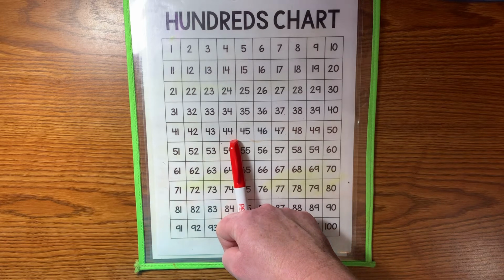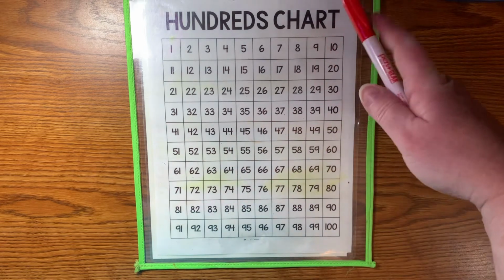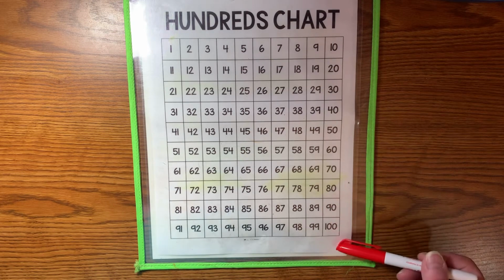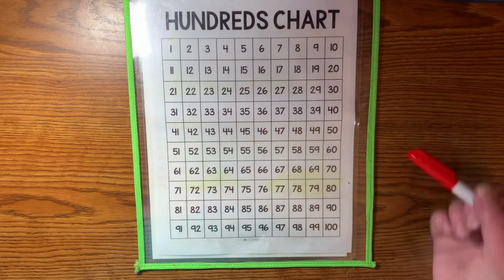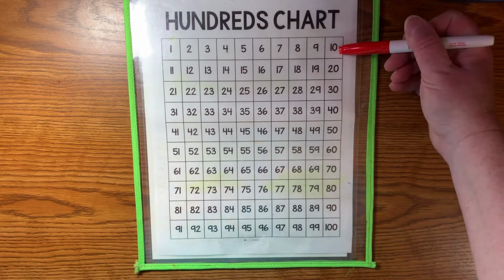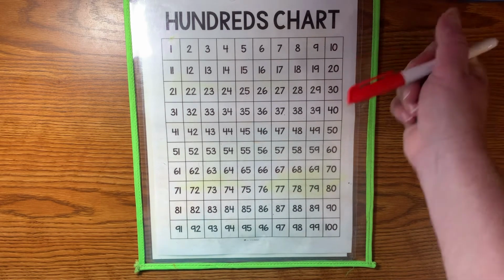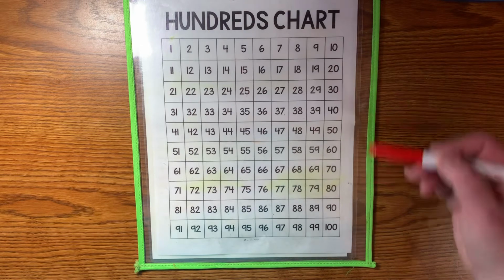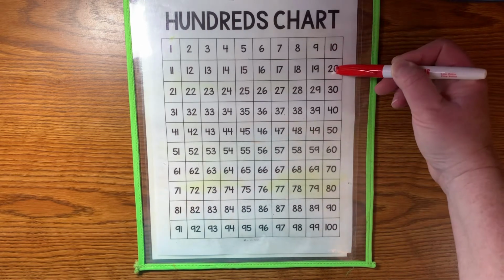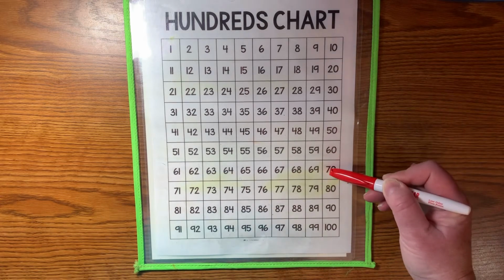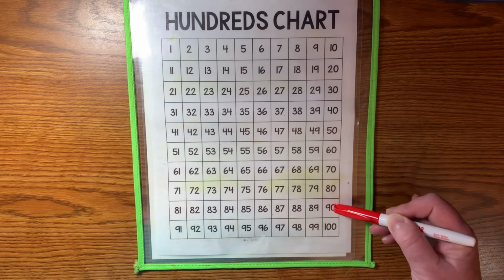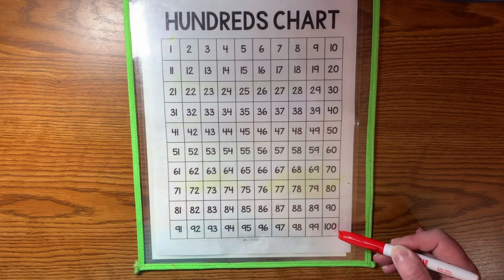Now we're going to count by 10s. The 10 column is way over here, the last row going from the top to the bottom. So put your marker on 10. We're keeping it capped though. And we're going to count all the way to 100. Here we go. 10, 20, 30, 40, 50, 60, 70, 80, 90, 100.